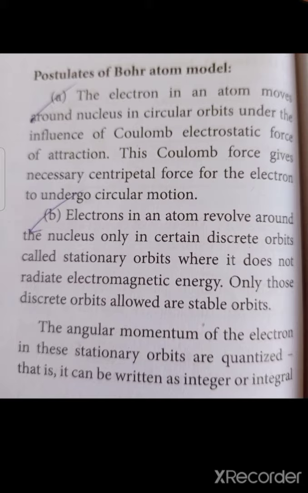But in the Rutherford atom model, according to Rutherford, electrons revolving in orbit radiate energy. If electrons radiate energy, they immediately lose their energy and finally fall into the nucleus. This is a drawback. But in the Bohr atom model, stationary orbits are discussed. The electrons revolving in stationary orbits do not radiate energy. These orbits are called stable orbits.